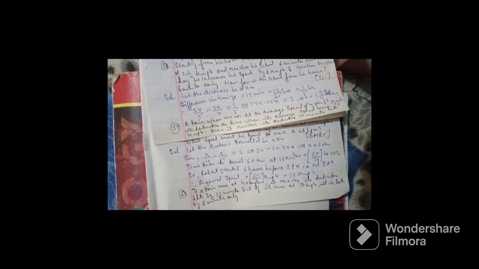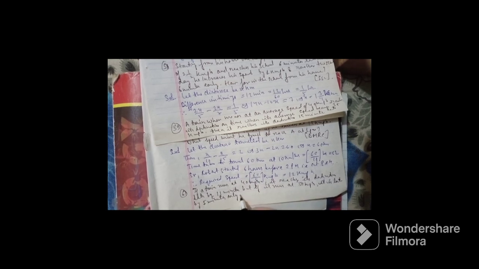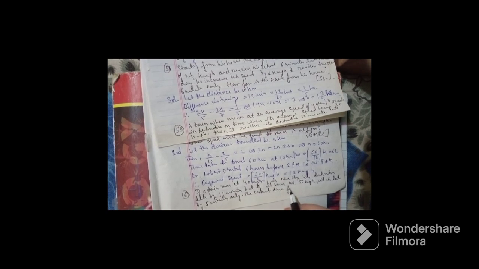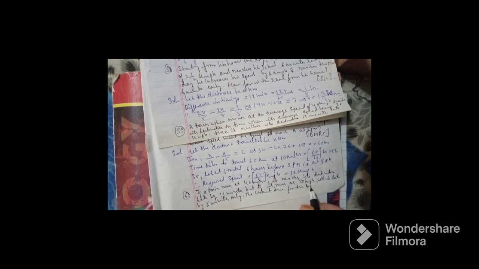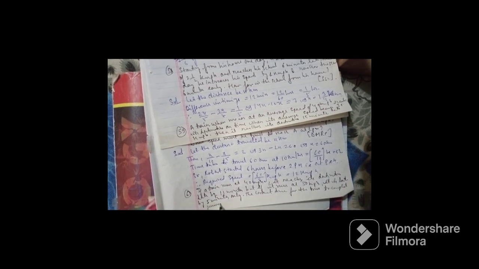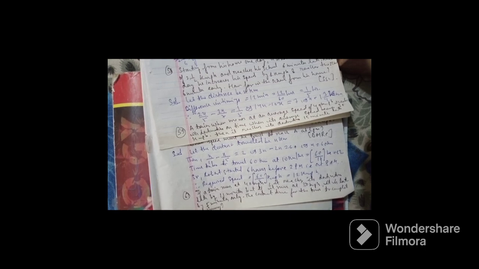The correct time for the train to complete the journey, options are 13 minutes, 15 minutes, 19 minutes and 21 minutes. So we go for it.